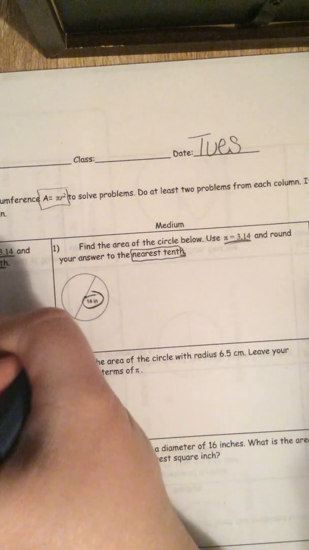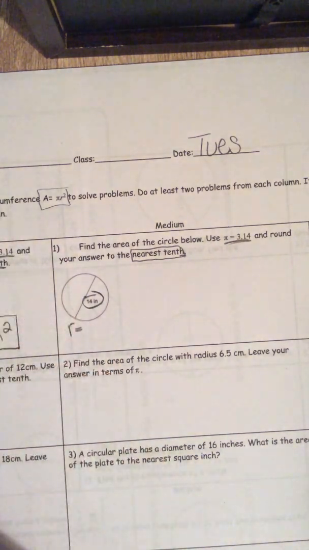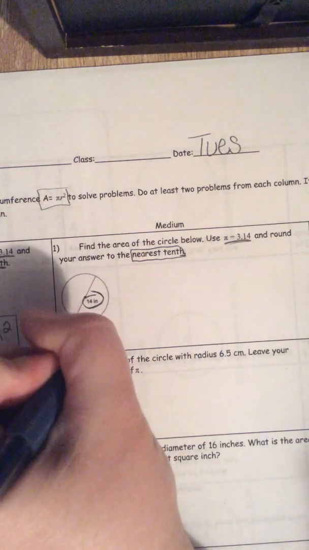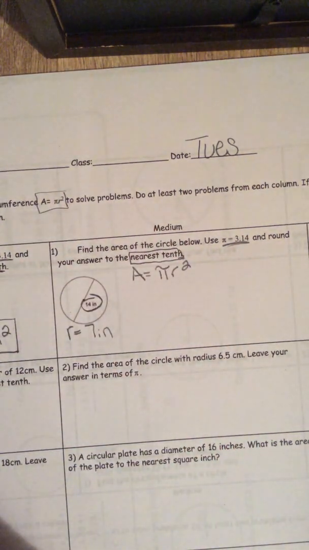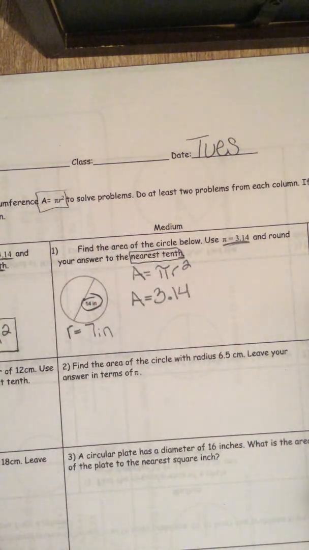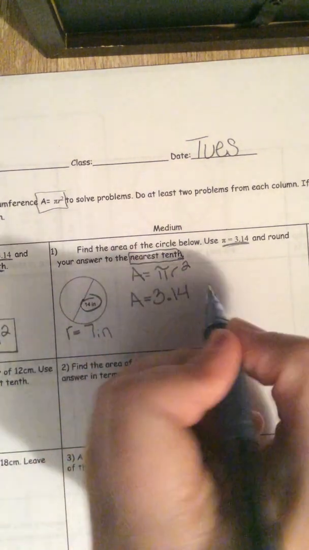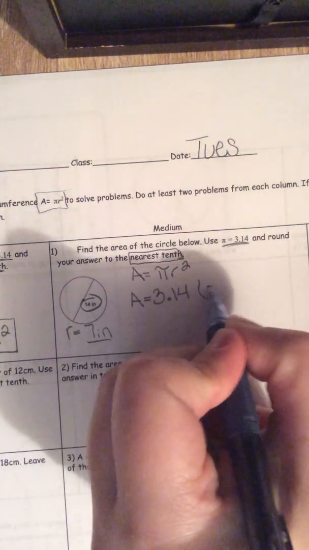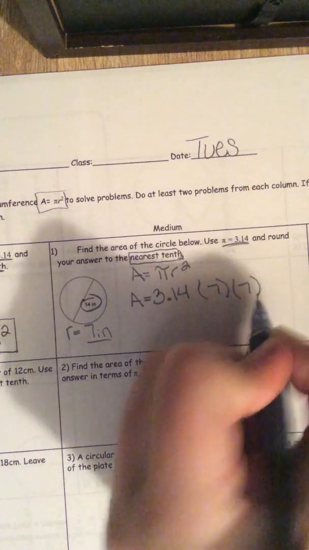For area, I need to find the radius. So what is half of 14? 7 inches. My formula is area equals pi r squared. The more you write it, the more you do it, the more you'll remember it. Area equals, they wanted us to use 3.14 times, now our radius is 7. 7 squared is 7 times 7.